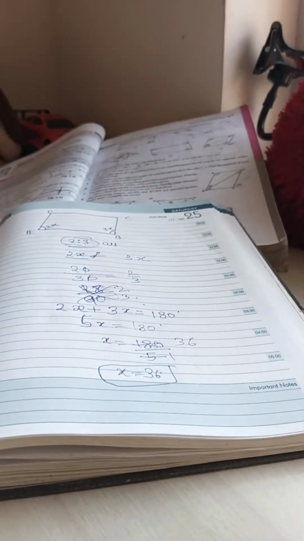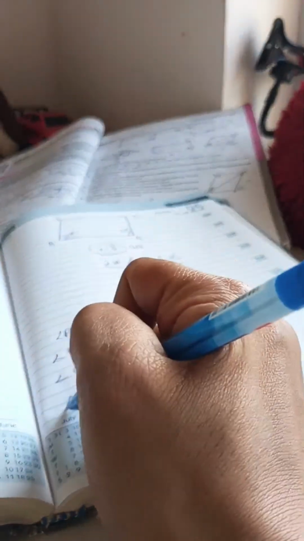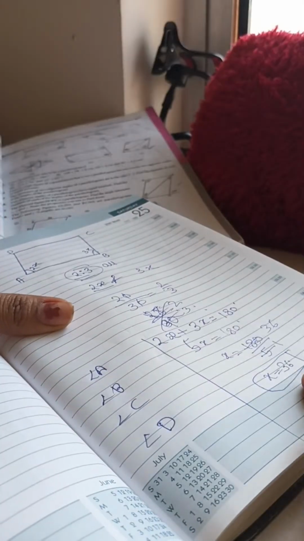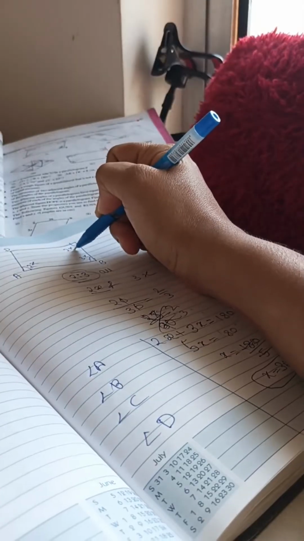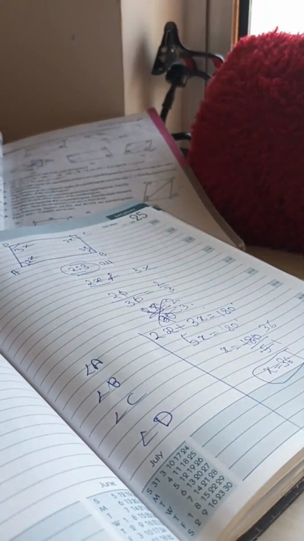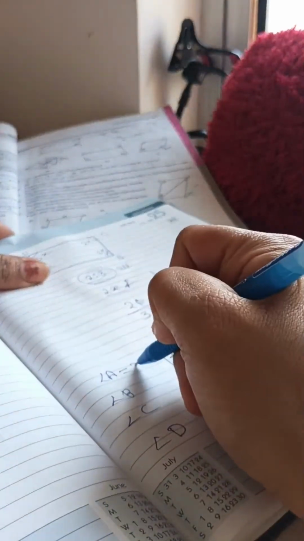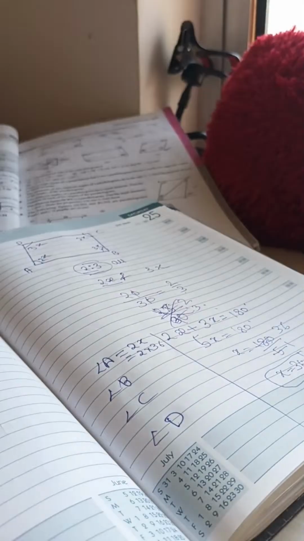Now we have to find all the angles, that is angle A, angle B, angle C and angle D. We know x is equal to 36. This angle is 2x, and this one is also 2x because opposite angles of a parallelogram are equal. This one is 3x, and this one is also 3x because opposite angles of a parallelogram are equal. Now angle A is 2x, so 2 into 36 is 72 degrees.